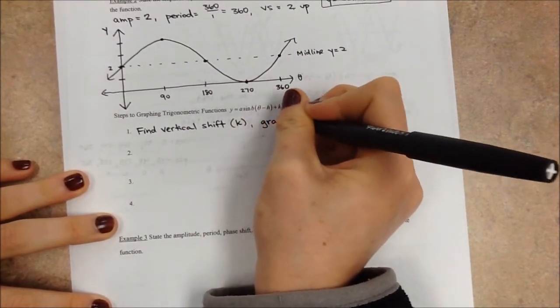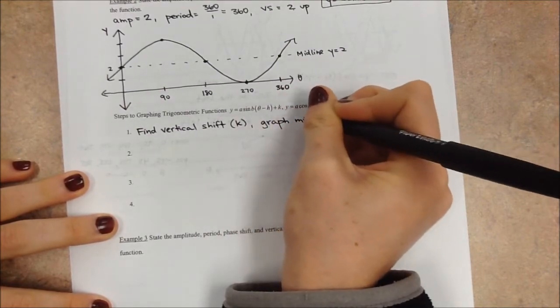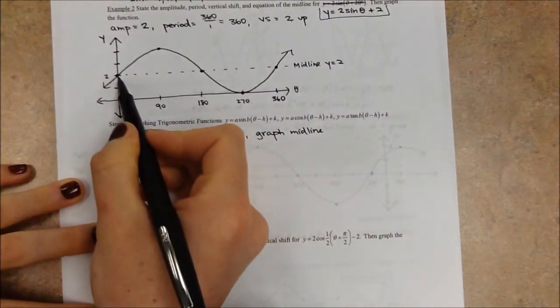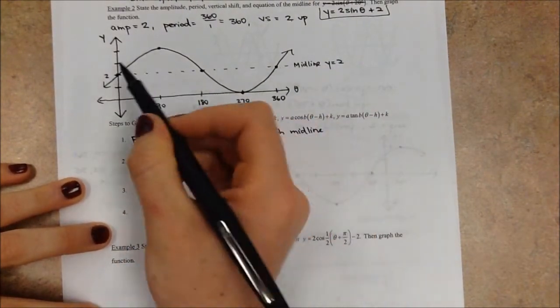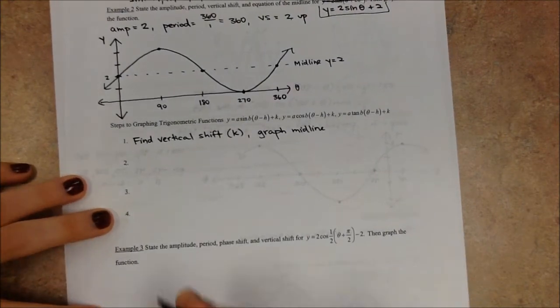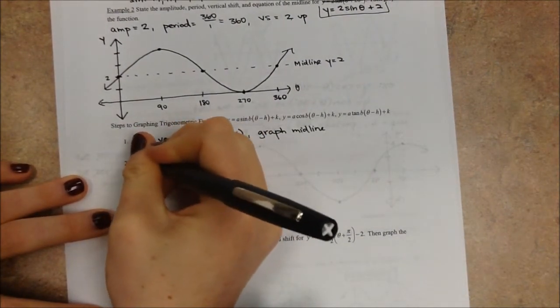And then you're going to graph the midline. Notice that's the first thing that I did here. I noticed there's a plus 2, so I moved 2 units up and I graphed my midline there. That's where the graph is going to oscillate around. Okay, so that's step 1. Next, find the amplitude.